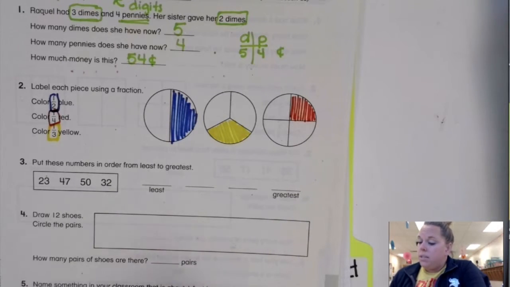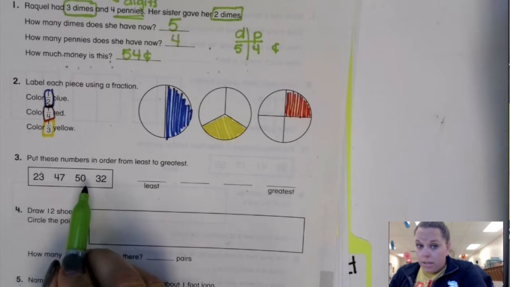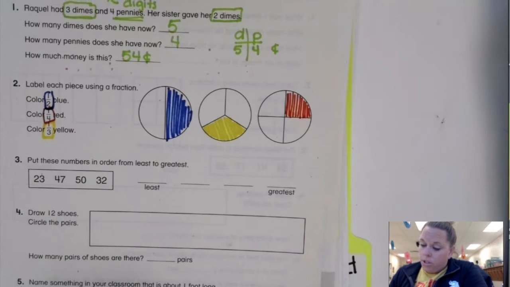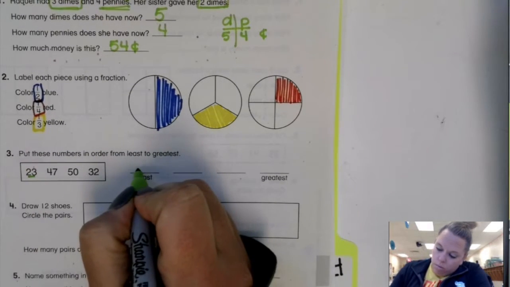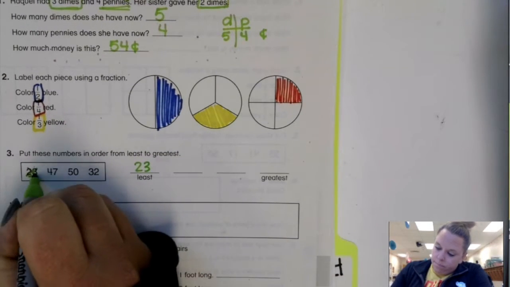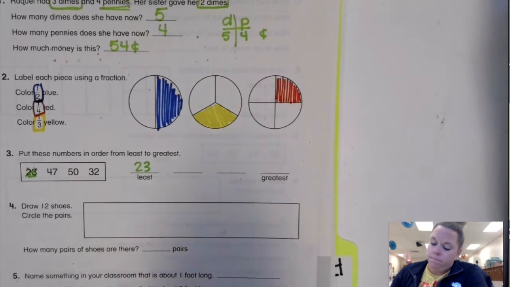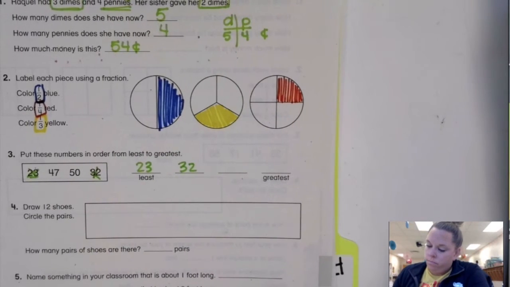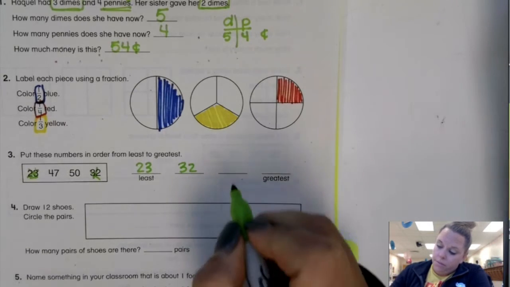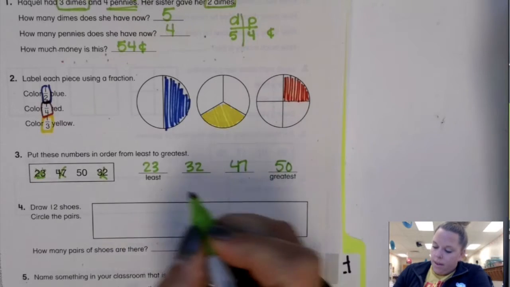All right, put these numbers in order from least to greatest. 23, 47, 50, and 32. My smallest number that I see is 23. Then what? What comes after 23? 32. And then what? 47 or 50? Which is smaller? 47 and then 50.